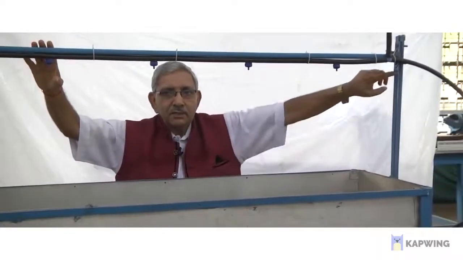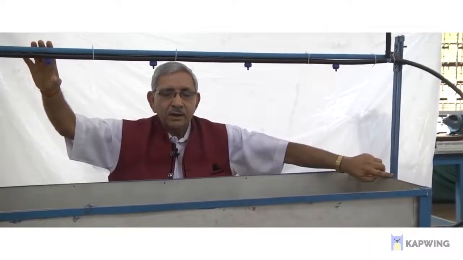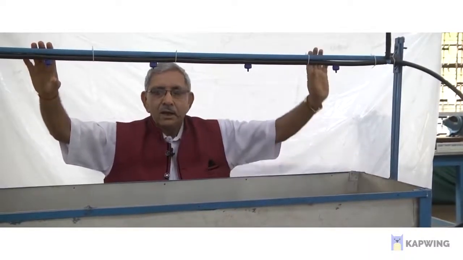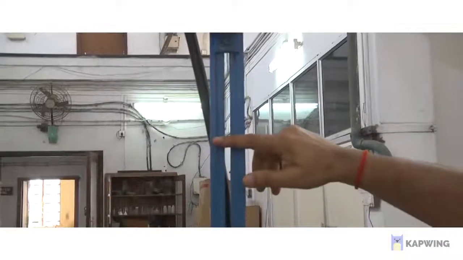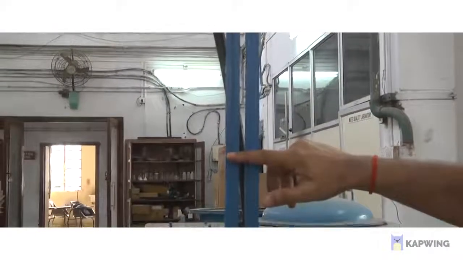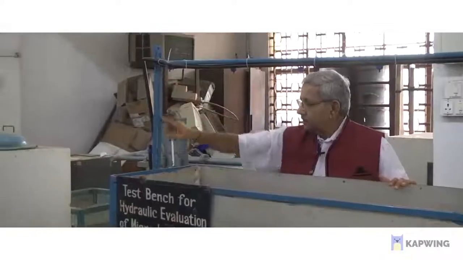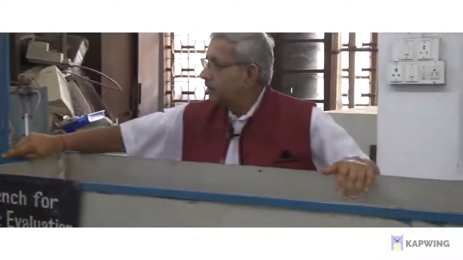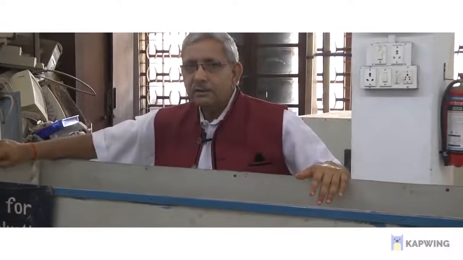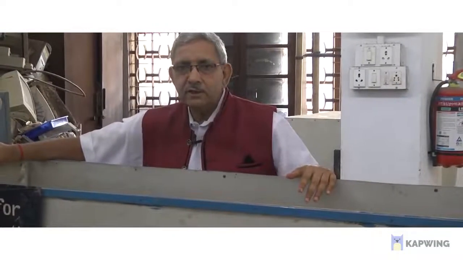Up to 10%. This fall in the slope is 30 centimeter, and then at the other end also, if you see here, there is a provision. If I put it on the top and then bring the lateral position at this place, that is 30 centimeter down.